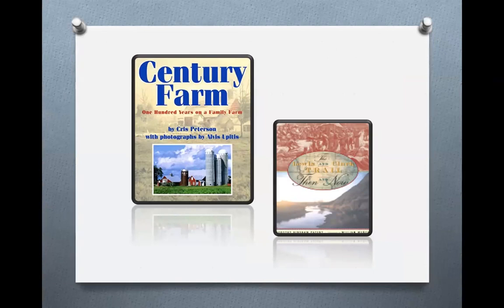The Century Farm book, that's a Wisconsin farm built by his great-grandparents in the 1890s. And after the first frost, the grandpa cut the corn by hand and he stacked it in tall shocks. And it took 10 men and 10 teams of horses to haul that corn to the silo and chop it for winter cattle feed.